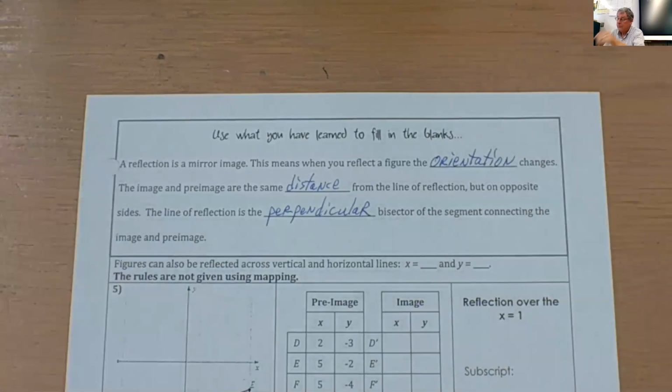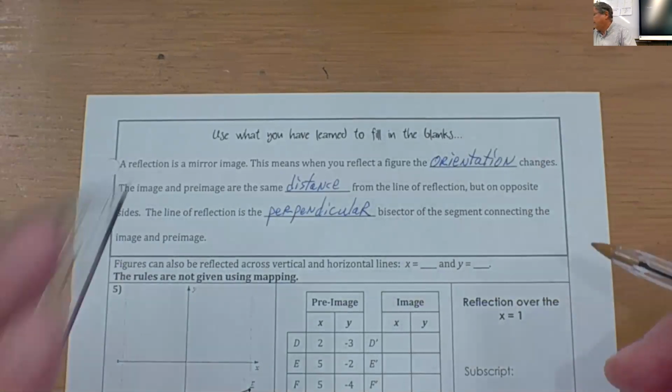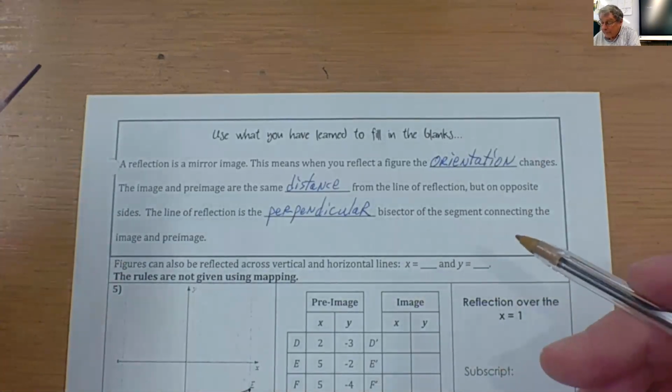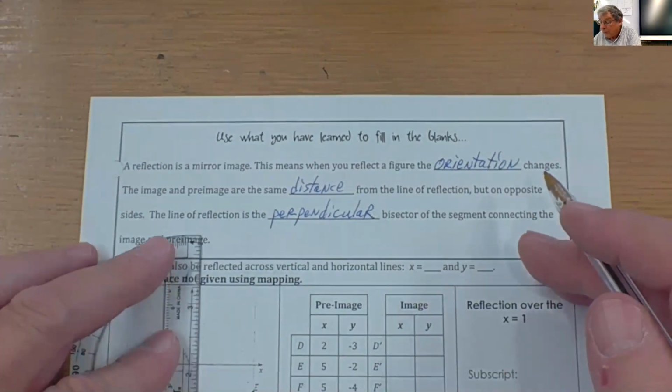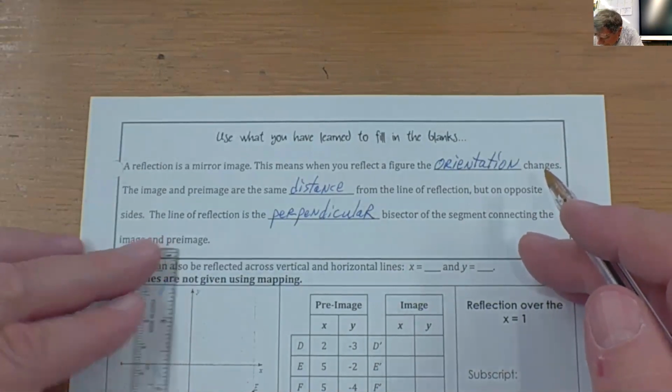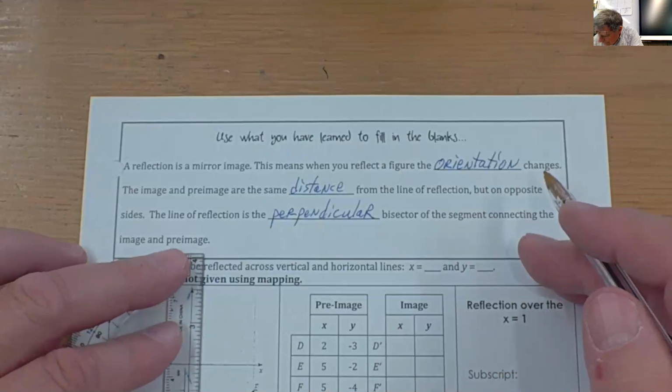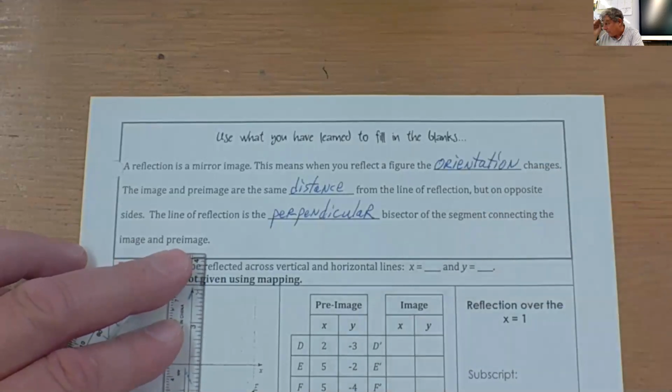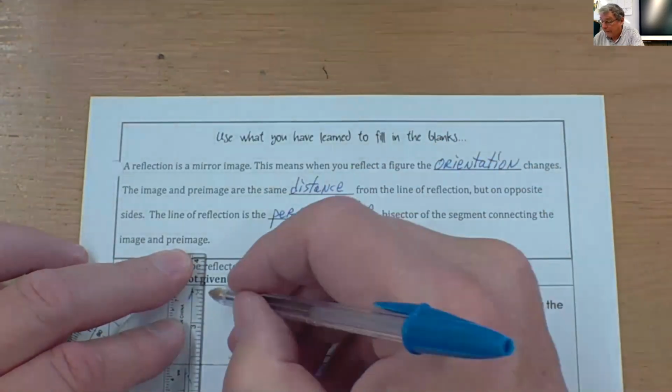Okay. So, number 5. Reflect over the line X equals 1. Well, let's see. Man, we can't even see these lines. Horrible copy. It looks to me like this is X equals 1 right here. So we're going to draw our LOR.